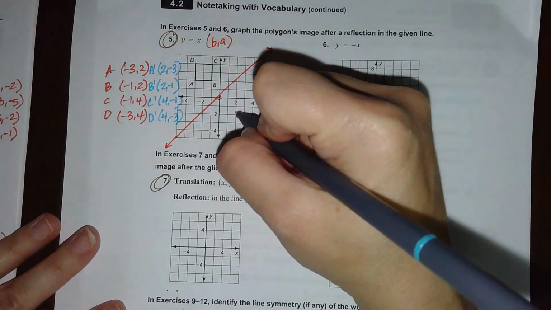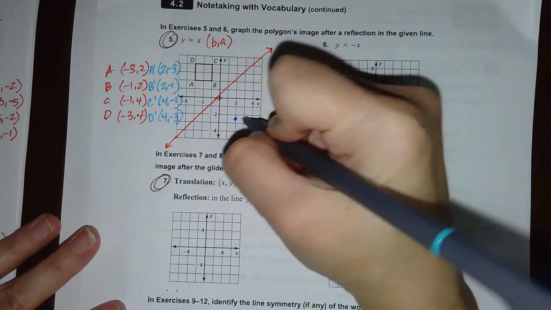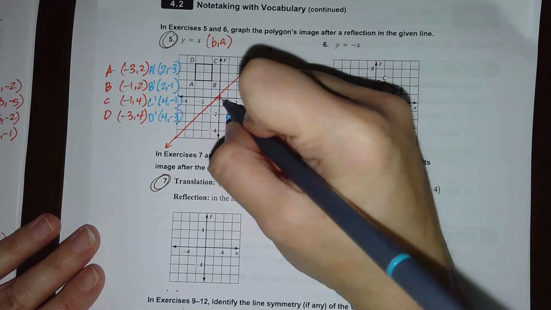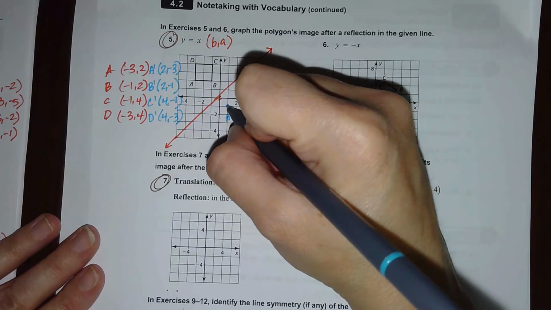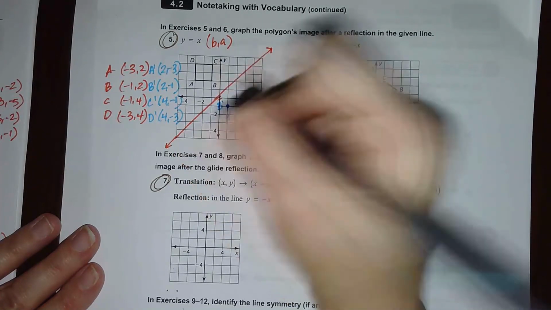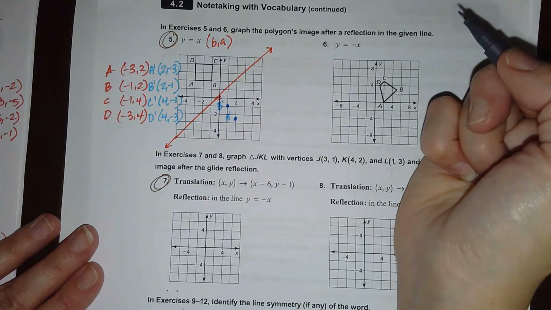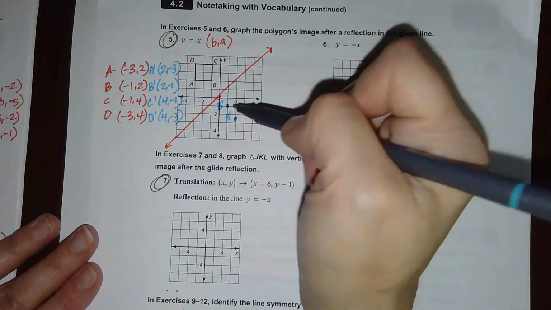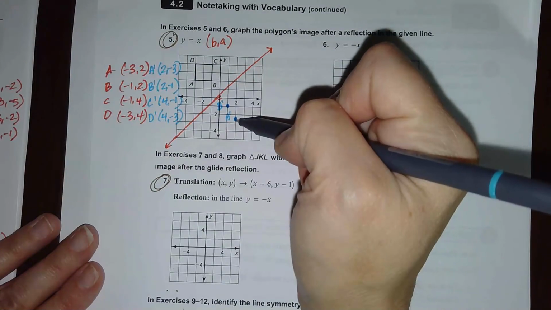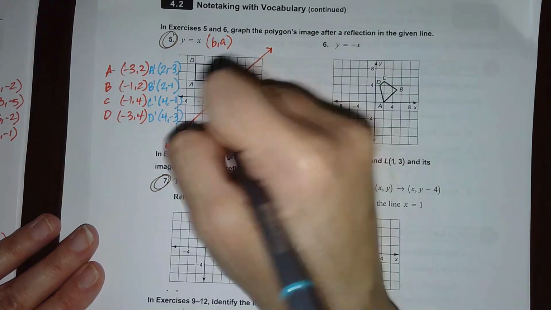So 2, -3 is down here, and this is A prime. 2, -1 is down here. This is B prime. Whoops, I think I did that wrong. Hang on. A prime is 2, -3, and this is 2, -1. Oops, I put B prime in the wrong spot.